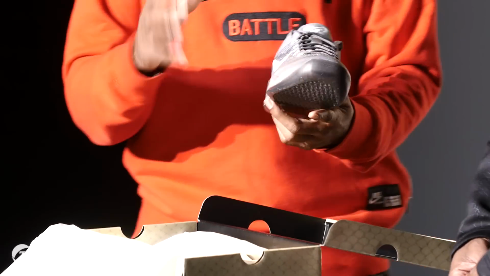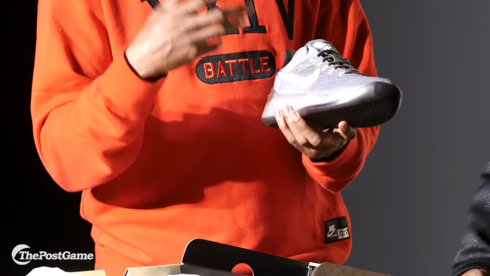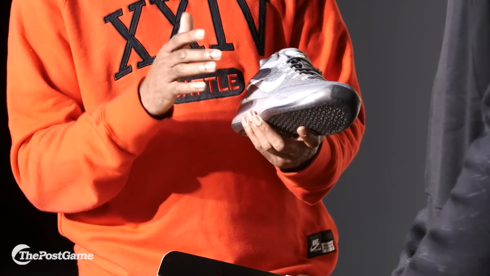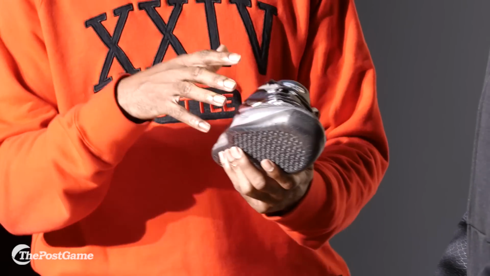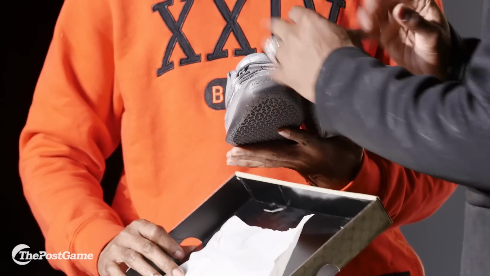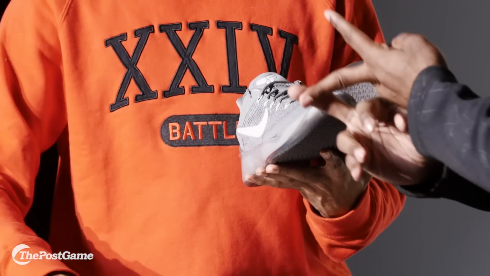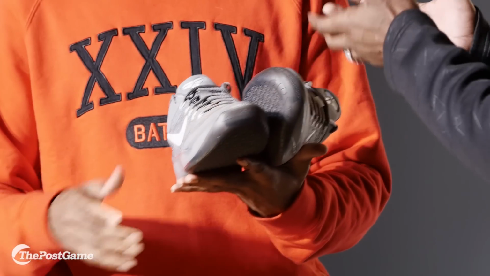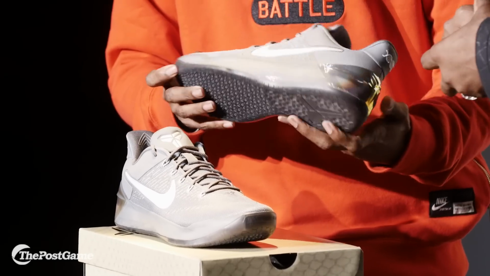So let's talk a little bit about the tech. Lunar's a thing that I know you always like. Zoom's a thing that I know you're partial to. Can you talk a little bit about the tech that's going on with the Kobe A.D.? Well, we're always trying to progress, right? So it's taking the technology that we have created and trying to perfect it or better it. How do we make it more responsive? How do we make it lighter? How do we make it more breathable? And certainly this is what this shoe is all about. It's about precision. It's about efficiency. And obviously the cleanliness of the shoe. We wanted a shoe that was really clean and not too busy. Very clean lines, which I think brings out the sharpness and the efficiency of the product through the design.